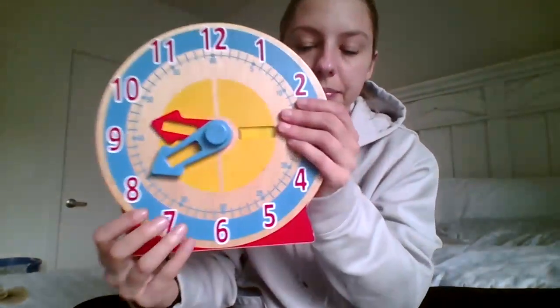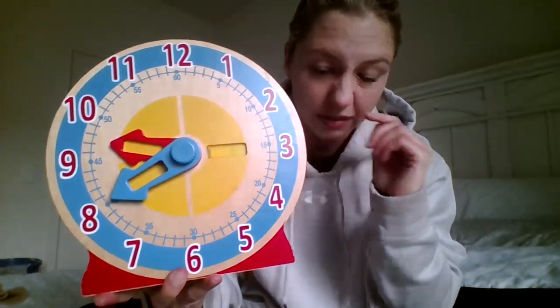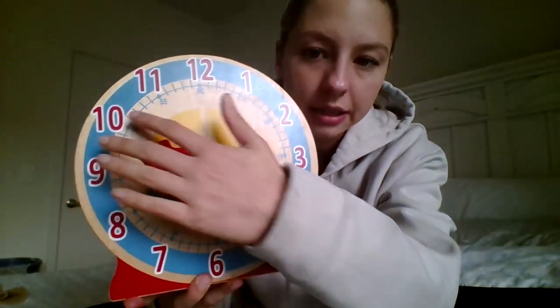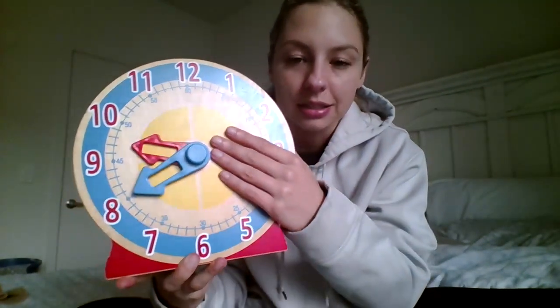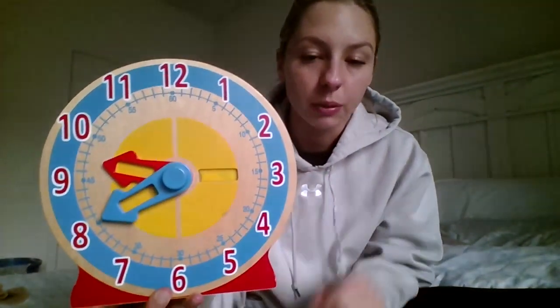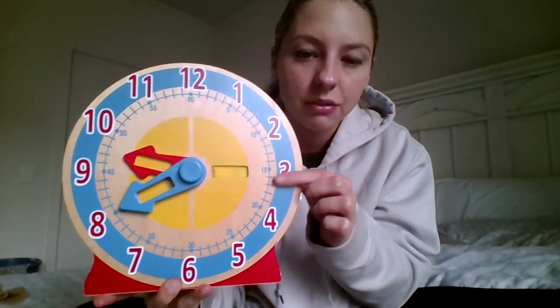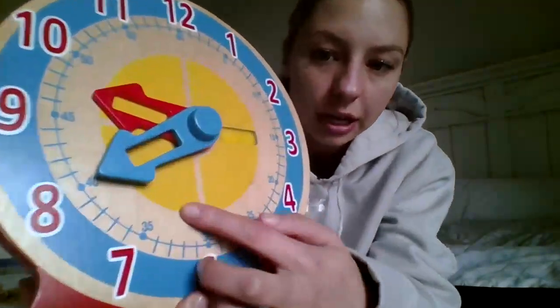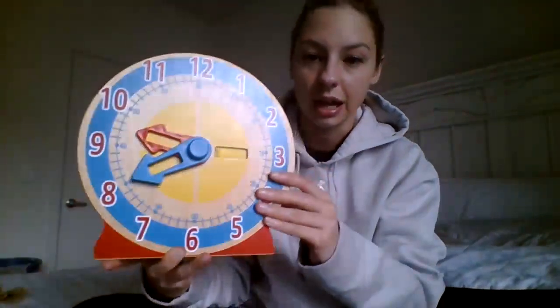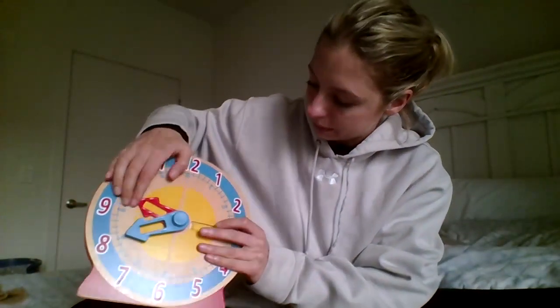How about this time? Start with the hour hand. It's in between the 9 and the 10. Which hour do we always start with? Good, the smaller number, because 9 comes before 10. 9. I'm going to practice counting by 5s for the minute. So I know it's 9, 5, 10, 15, 20, 25, 30, 35, 40. It is 9:40. And let's check. Good, it says 40 right here. 9:40. Good, let's go do another one.